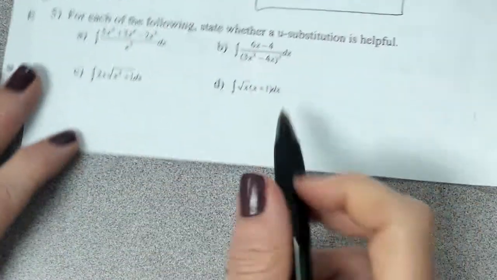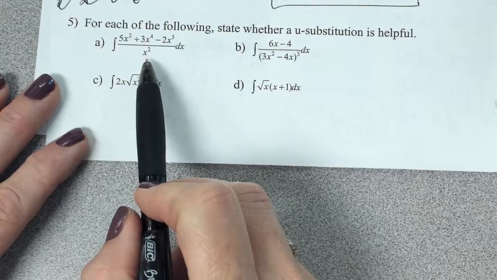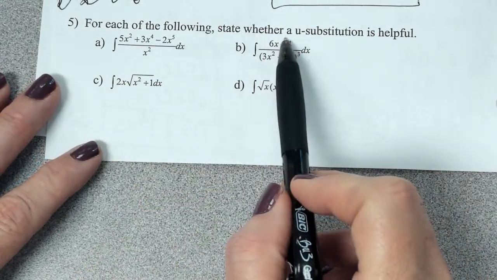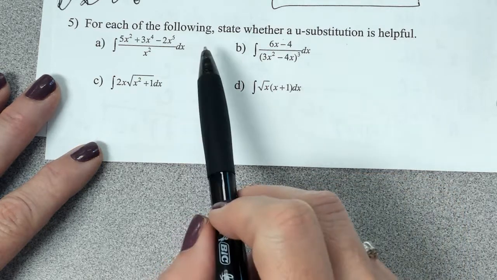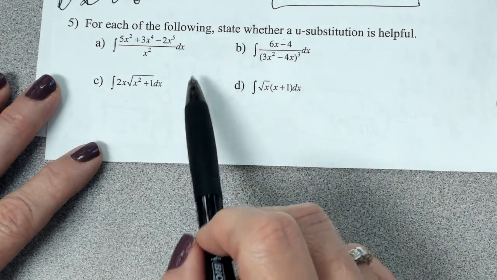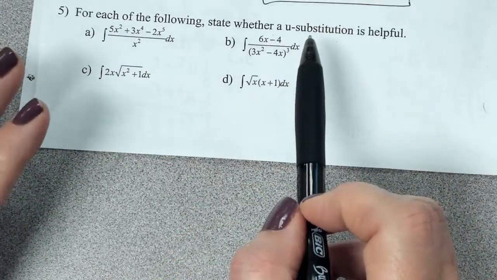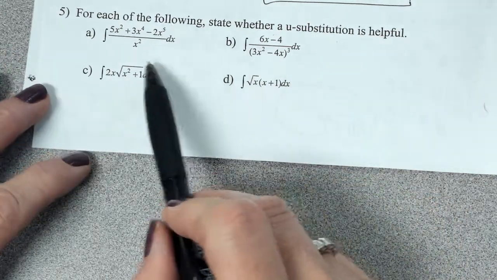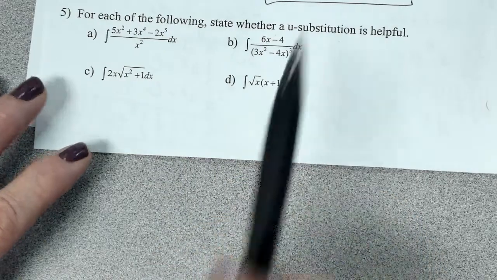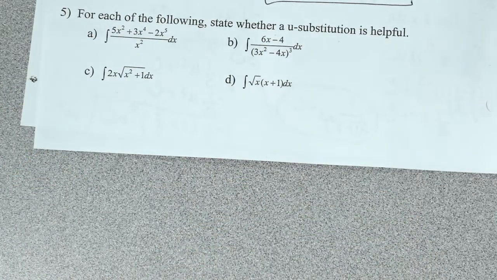All right, let's go down to the last part here. I want you to take a couple minutes. I want to know, is a U-substitution helpful? Sometimes it is, sometimes it is not. You need to be able to distinguish when it's going to work, when it will not work. Take a couple minutes, yes or no. Should you do a U-sub?